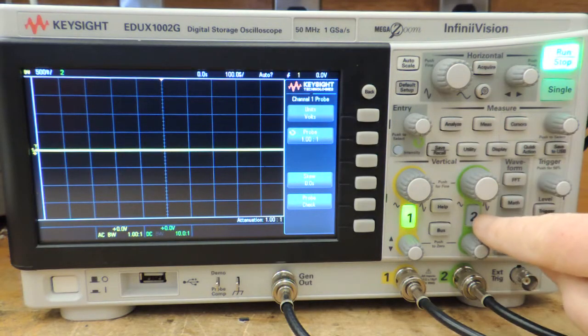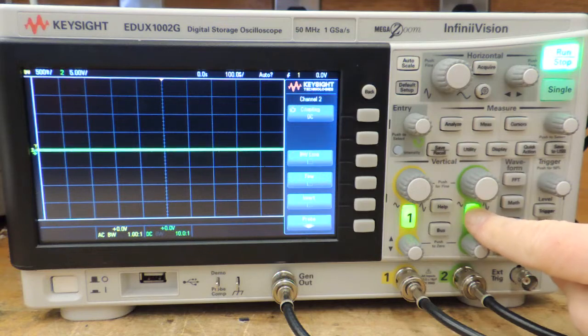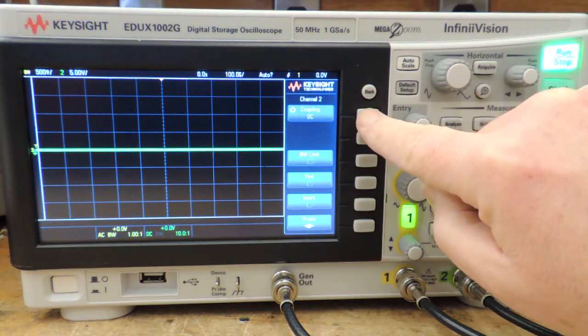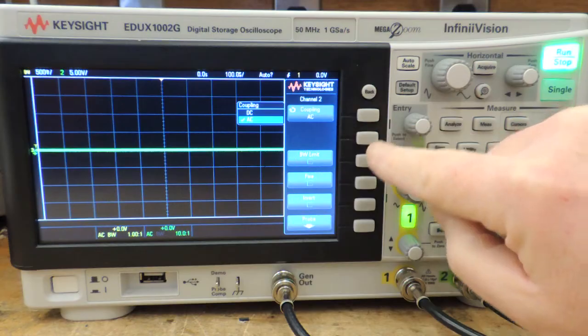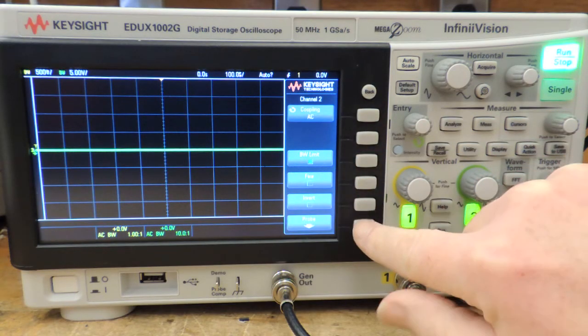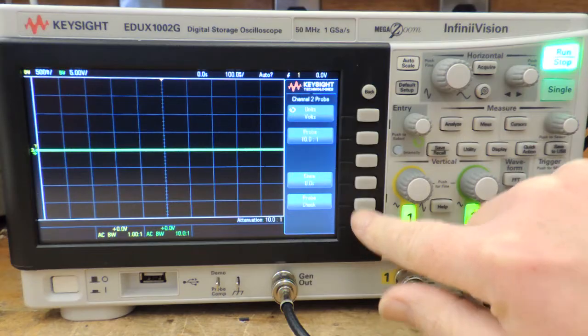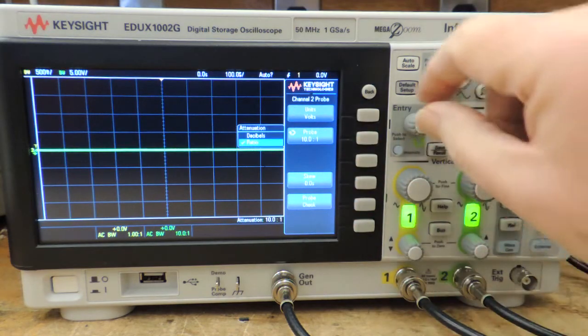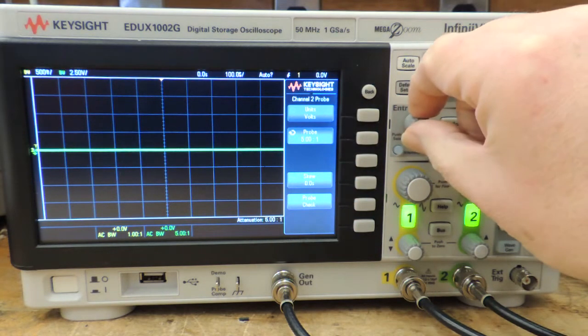Now we have to do the same thing for channel 2. Go in through its menu, change the coupling to AC, put the bandwidth limit on, fine is off, invert is off, check the probe, and once again the probe is 10 to 1, so we're going to set it to 1 to 1.